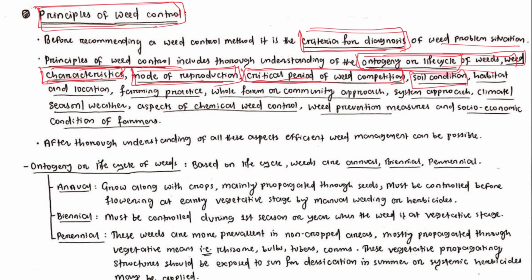Then what is the soil condition? It also affects our management, because if there is clay soil, then we need to apply more herbicide, because clay soil will bind more herbicide due to its higher surface area. More herbicide will not be available for weed control, right? Then if there is more organic matter in the soil, it also has more reaction sites, so it will bind that herbicide. So we need to apply a higher dose of herbicide.